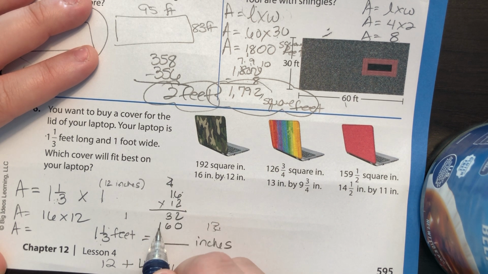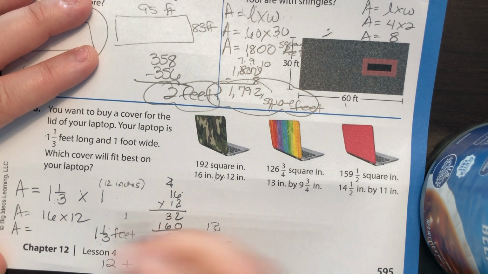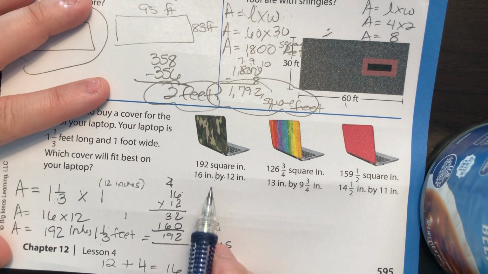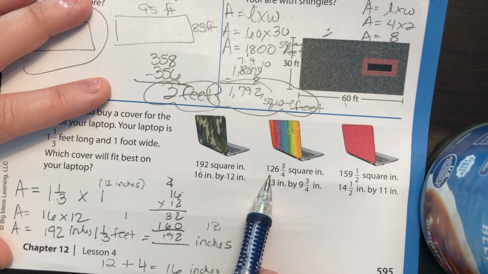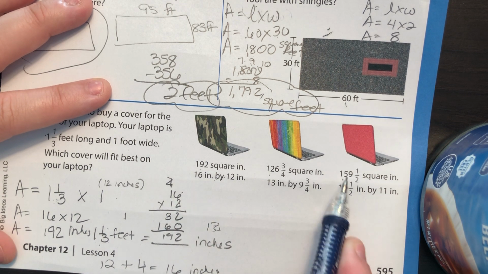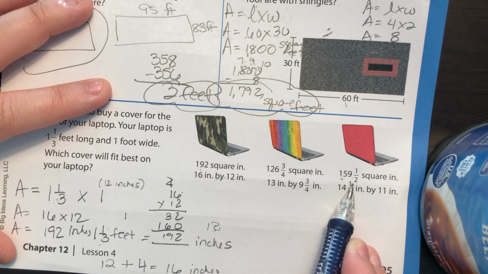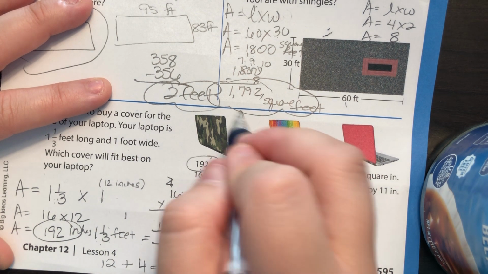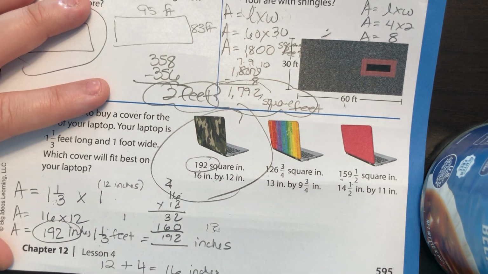I didn't clear the trash. There we go. That's 192 inches. So this covers 192 inches. This is 126 3/4, and this is 159 1/2. This one's exactly 192 inches. That cover would fit it best.